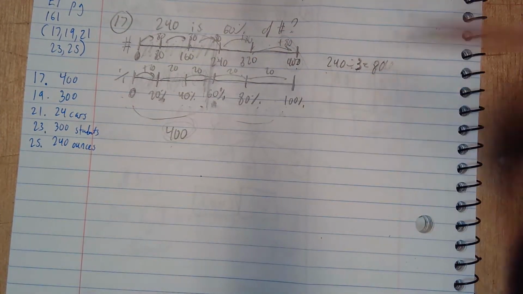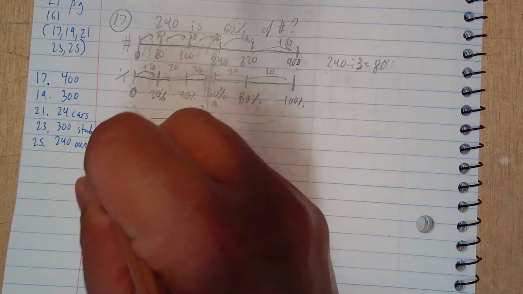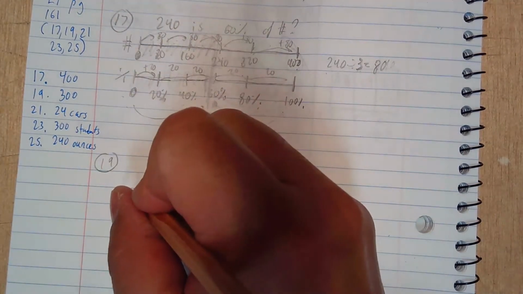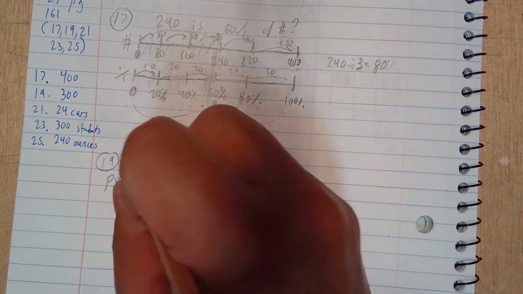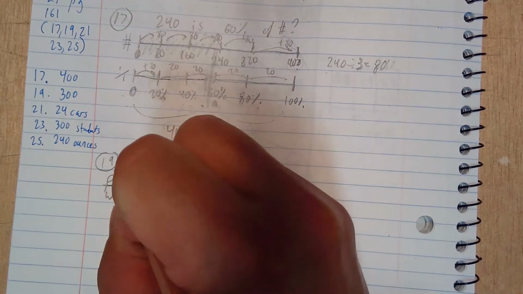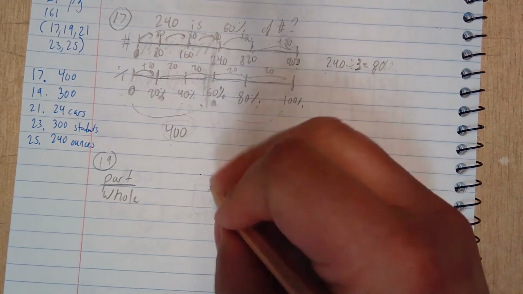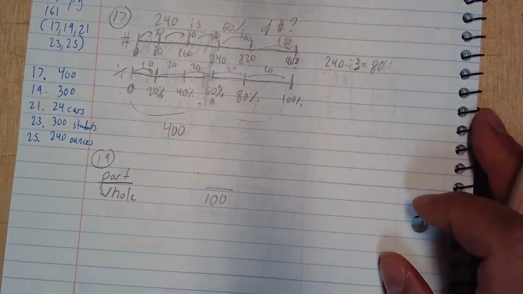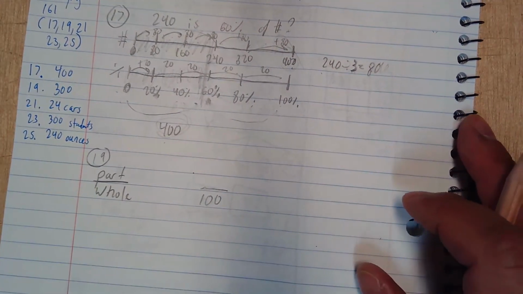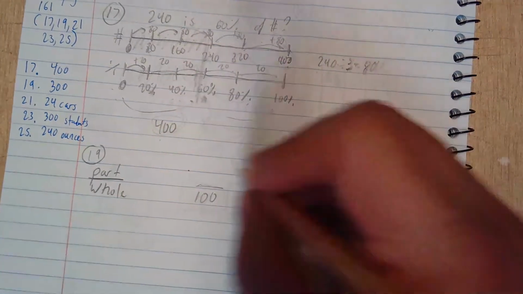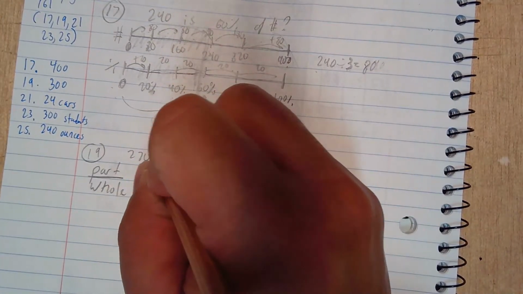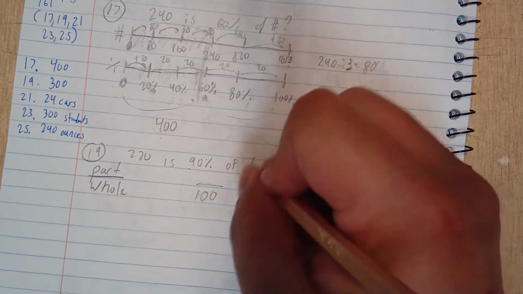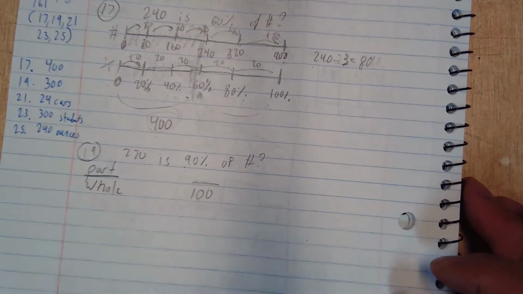Okay, on 19. Write a percent proportion and solve each problem. Okay, a percent proportion, we're going to have two ratios. We have to understand the parts and the whole. And we're going to have our percent ratio over here. 100 as a denominator because it's per 100, right? Percent per 100. All right. The problem states 270 is 90% of, and again, I'm just going to shortcut it, of the number. We don't know the number.